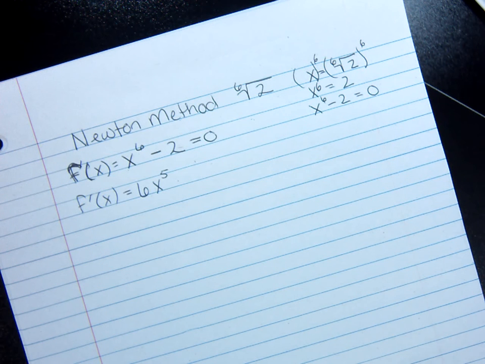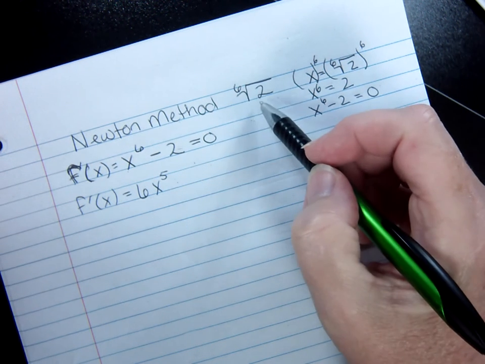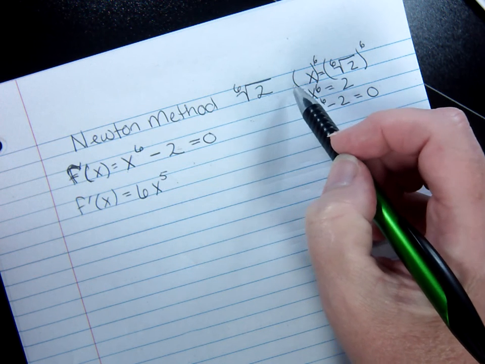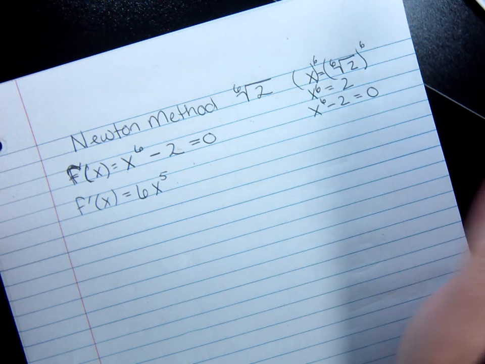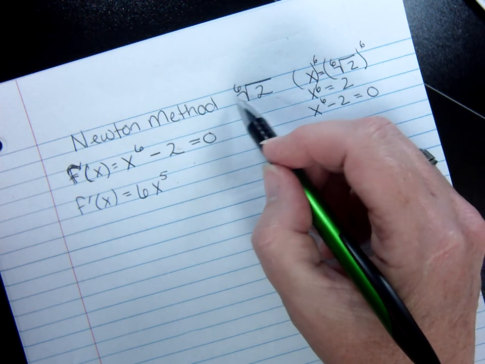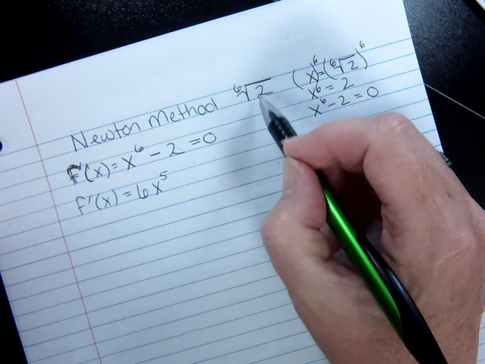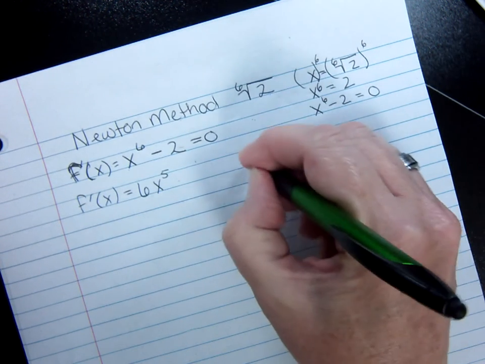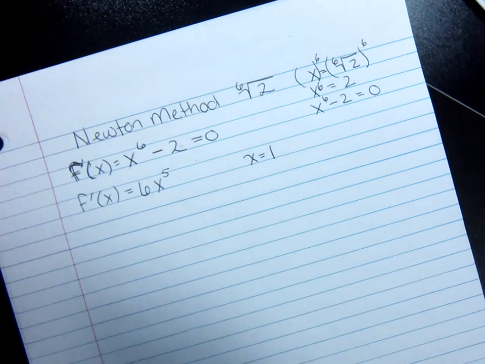Well, if I had the 6th root of 1, it would be 1 in there. And if I had some other value that I could take to the 6th, like 2 times 2 times 2 times 2 times 2 times 2, that would be in the middle. So I have to think about where it's close. And since I know the 6th root of 1 is 1, I want to start at 1 and see if that will be helpful.